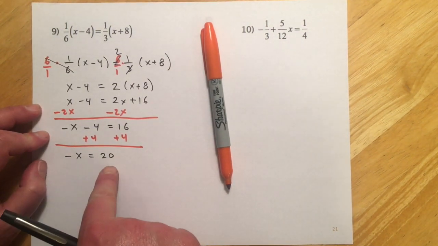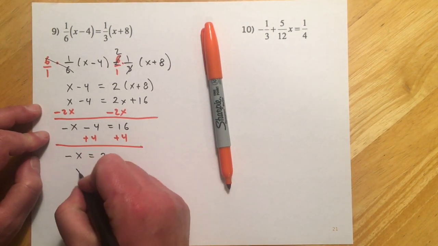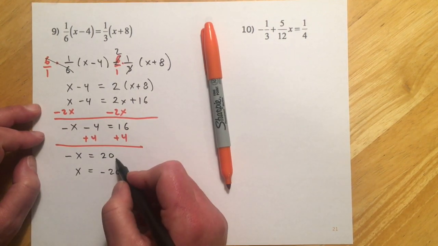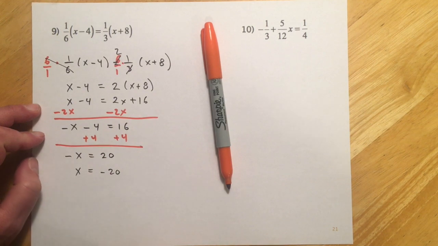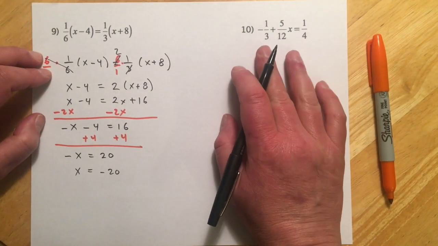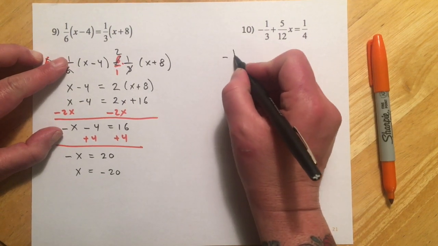So if negative x equals 20, then that would mean positive x equals negative 20. So it's just like you're multiplying both sides by negative 1, and that gets that negative off the x. So this one's very similar to what we saw at the end of the last section. I think we'll rewrite it.